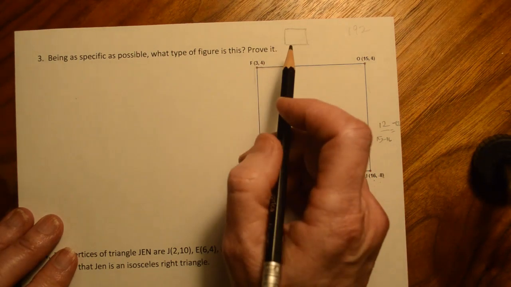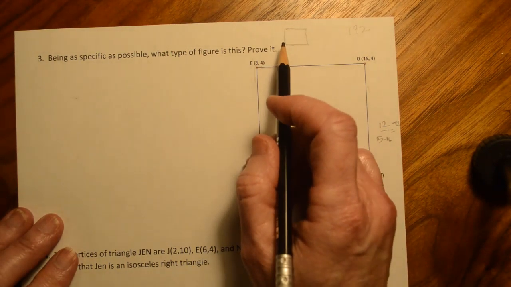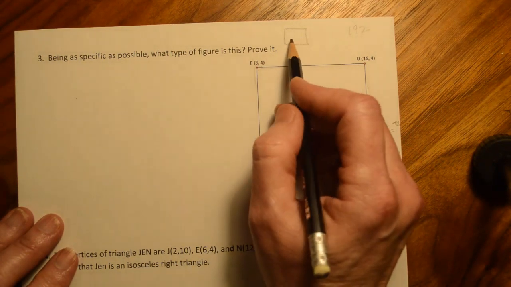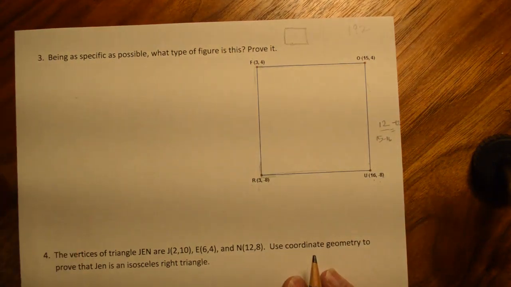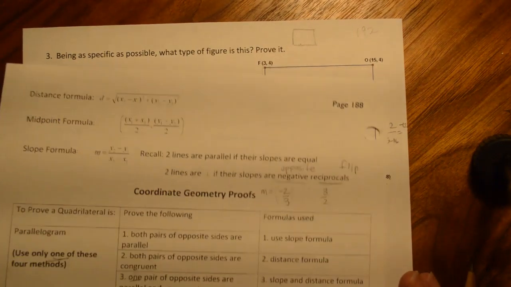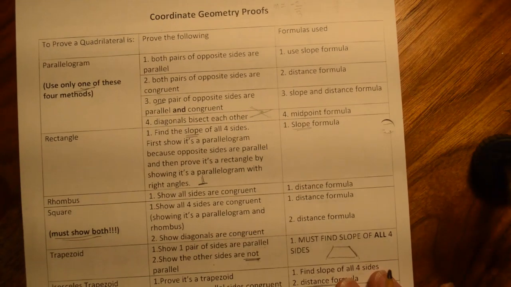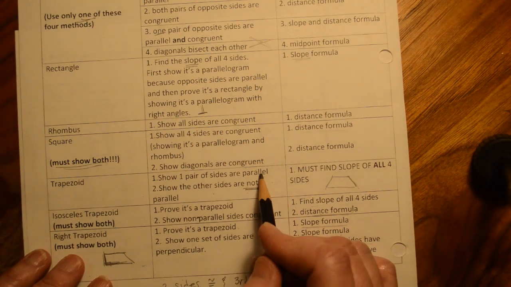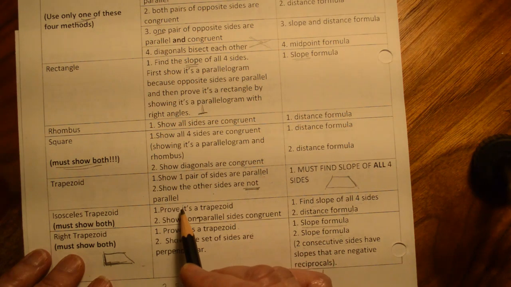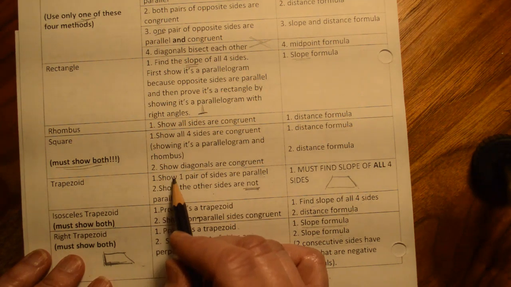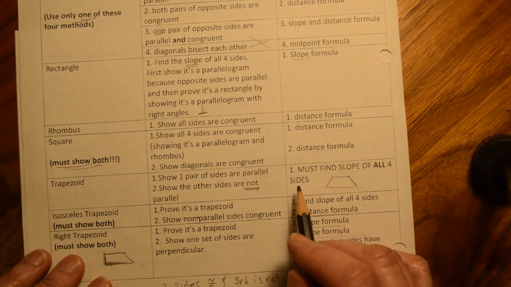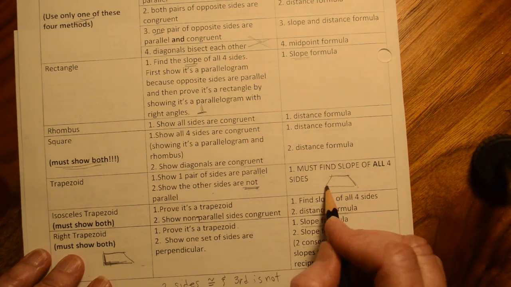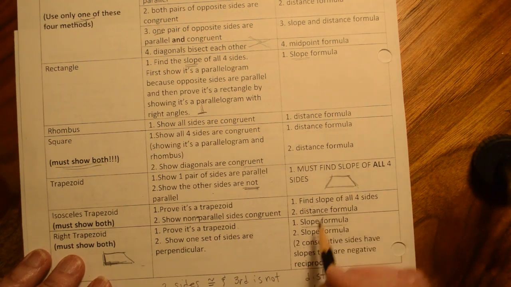All right, it's definitely not going to be a square, so let's not try to prove that because we will end up failing. So we're going to go with it being a trapezoid. So again, I'm going to look at page 188 and I'm going to say, how do I show it's a trapezoid? And that is right down here. Show that one pair of sides are parallel and show that the other ones are not. Right? And in order to do that, we have to find the slope of all four sides because we're going to have to say these have identical slopes and these have different slopes.